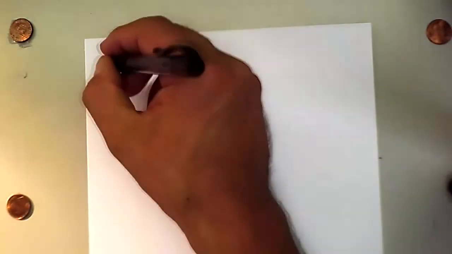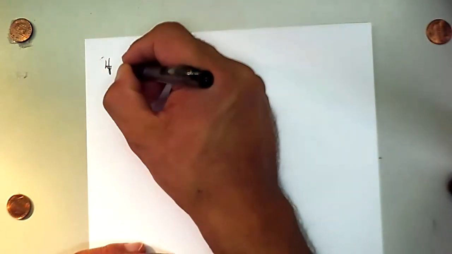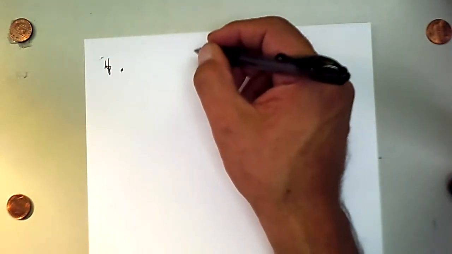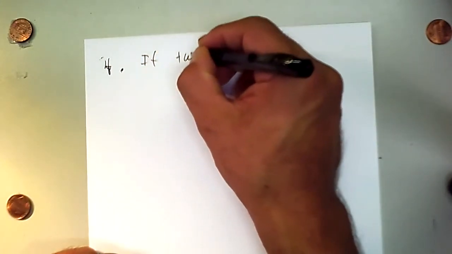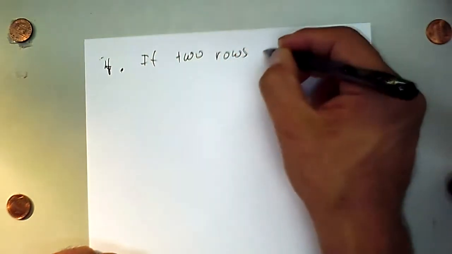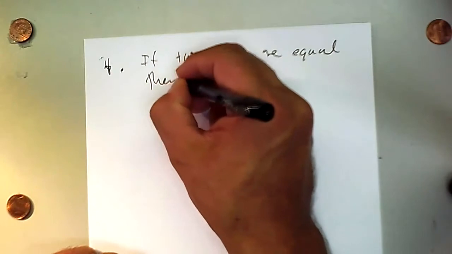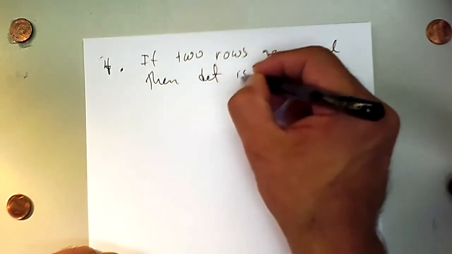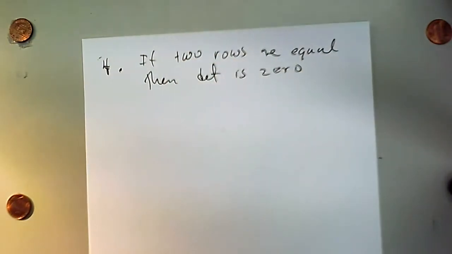Another property, property number 4: if two rows are equal, then the determinant is 0. Right away, it is 0.